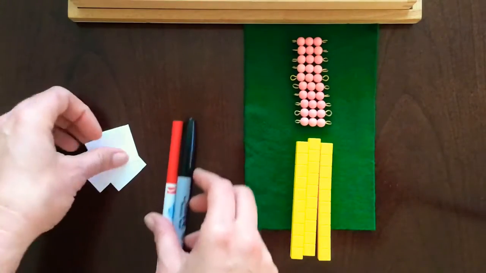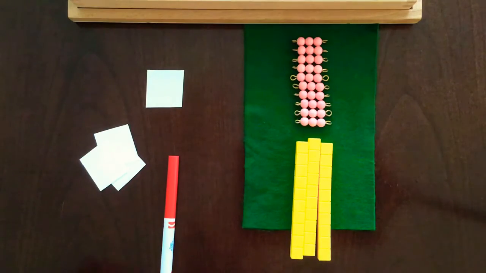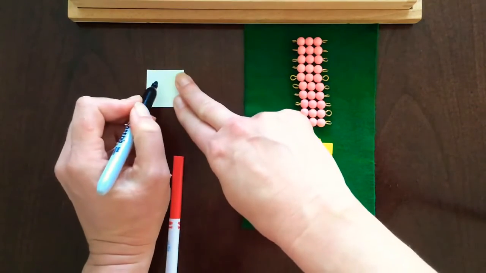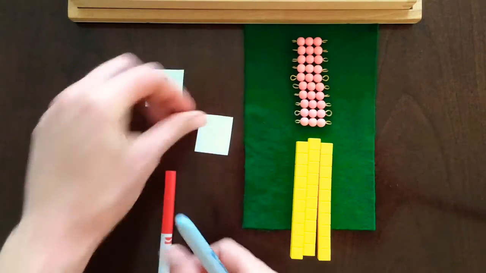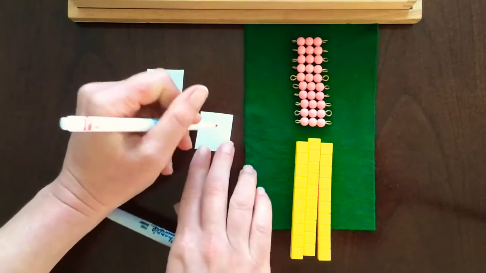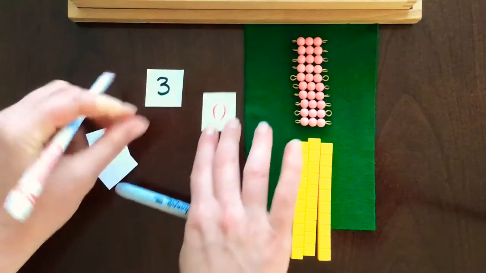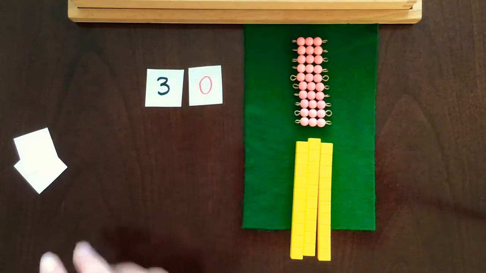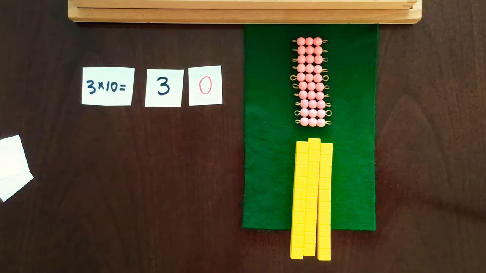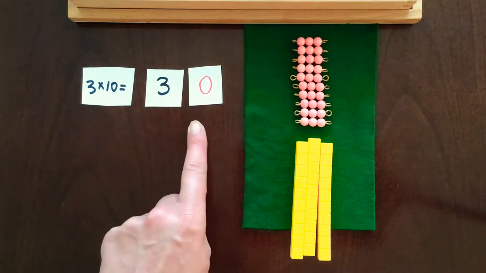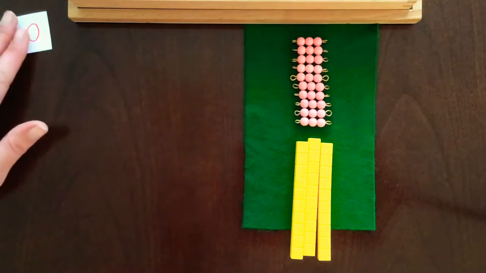So let's record that. And I'm going to, on one of these, write the 3. And on another little piece of paper in red, I'm going to write the 0. Okay, so 3 times 10 equals 30. All right, and again, you can record that in a notebook. Okay, let's do one more.